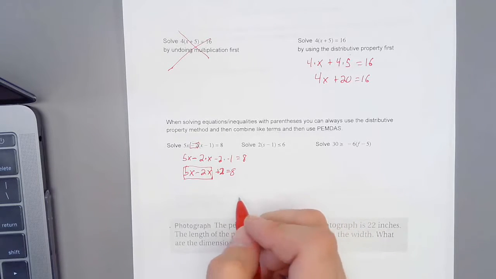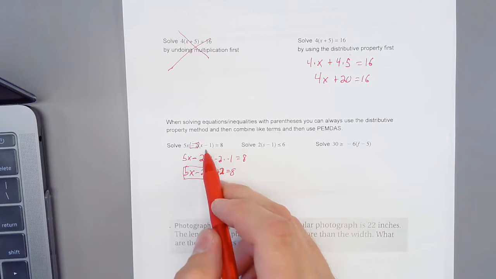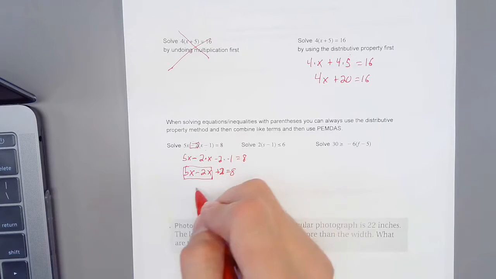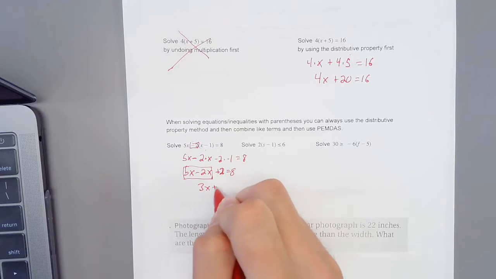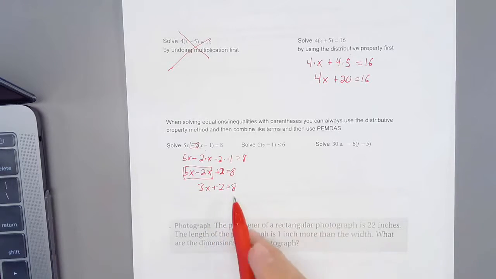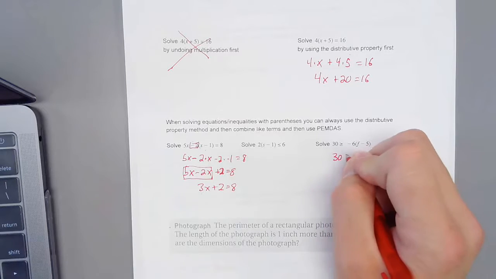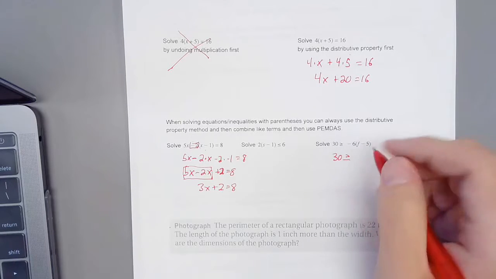So I've added kind of another step in. Now I have this, and now I have like terms to combine. So 3x plus 2 is 8, and now I go back to solving like we did earlier. Undo the addition, undo the multiplication. This works out the same in inequalities.